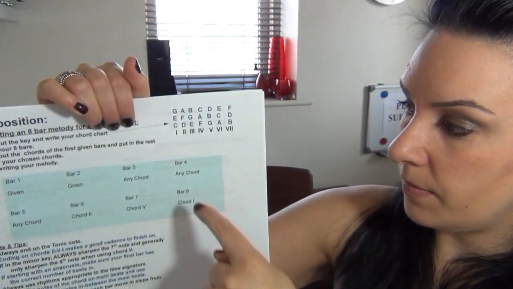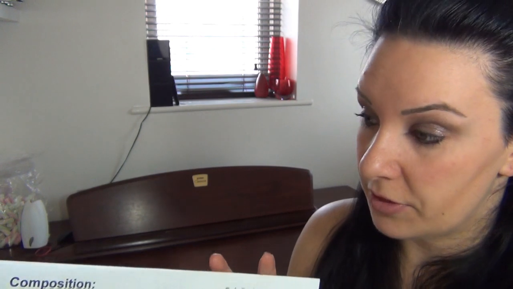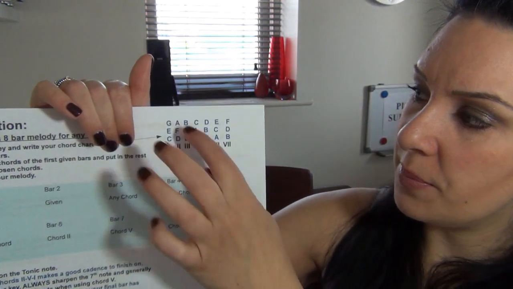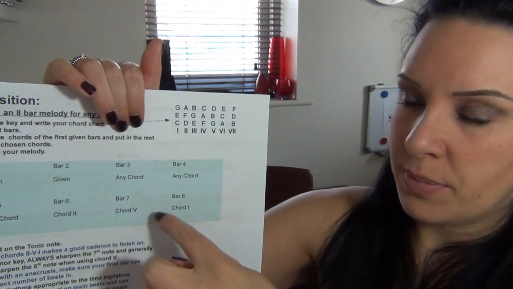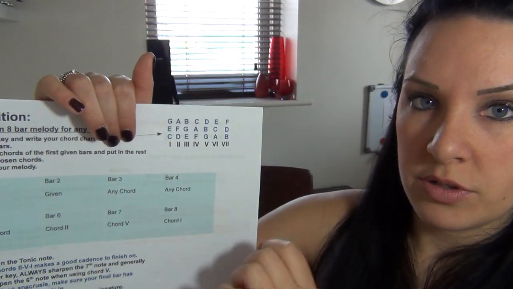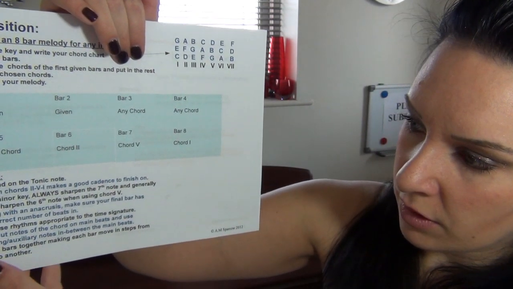If you don't do that and you start putting other notes on the main beats that aren't in the chord that you've chosen here, that's when it is just going to sound a complete mess and potentially a load of rubbish. So try and put the main beats of the bar as the notes of the chord that you've chosen.